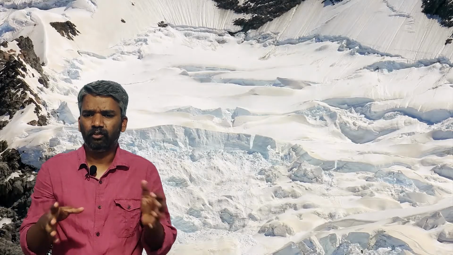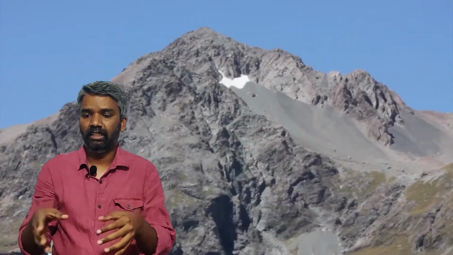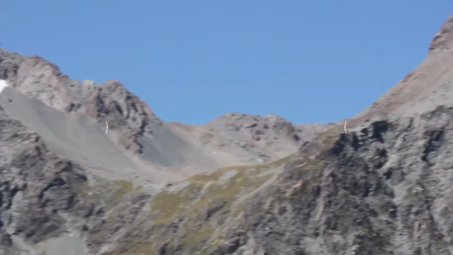The second and largest type of glacier, far more extensive than the valley glaciers, is the continental ice sheet. At one time, continental ice sheets covered as much as 30% of the Earth's land area.